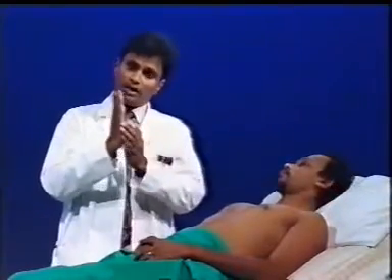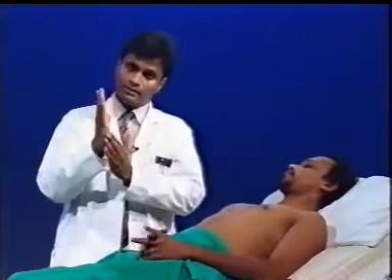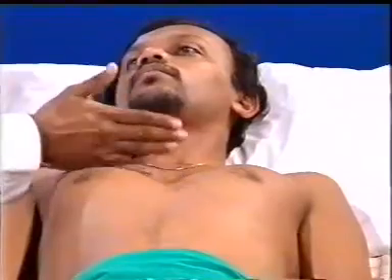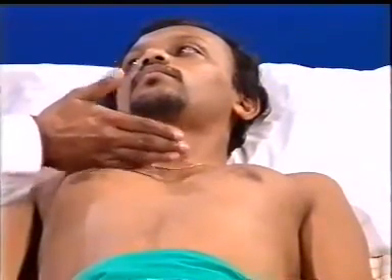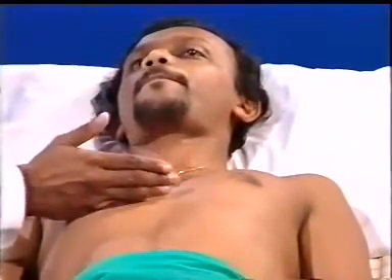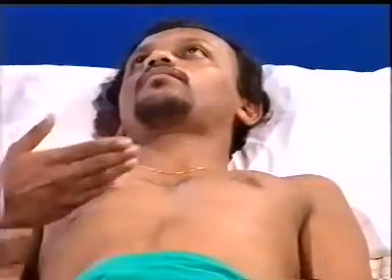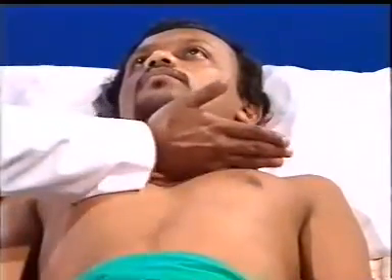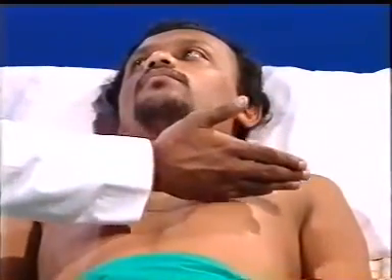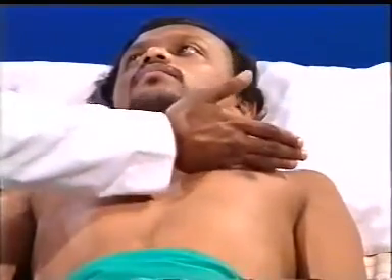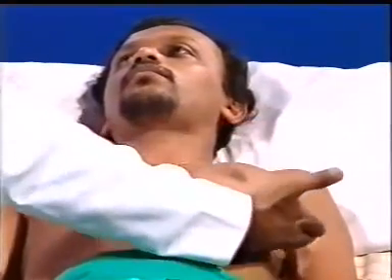So you use the ulnar side of the hand and you keep the ulnar side on the rib spaces and not on the ribs. It's not important to check in every rib space. You can test that in different zones, and as you move your hand lower down in the chest, remember to move your hand away from the midline.